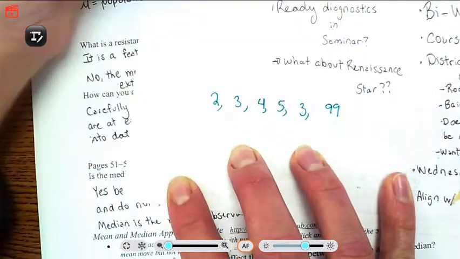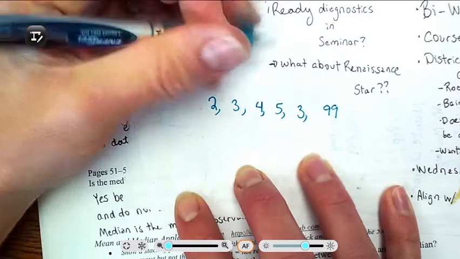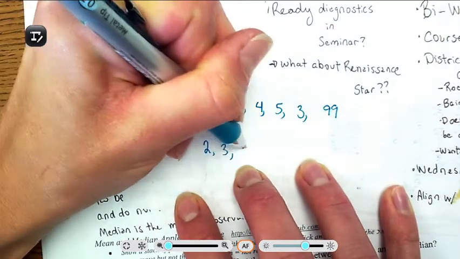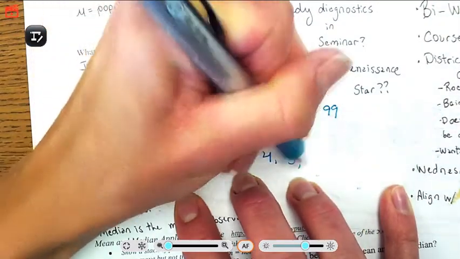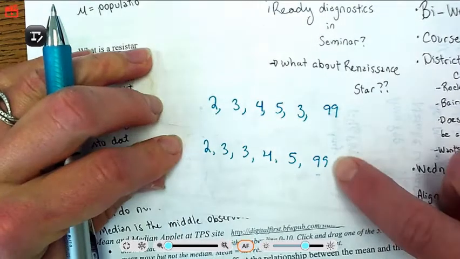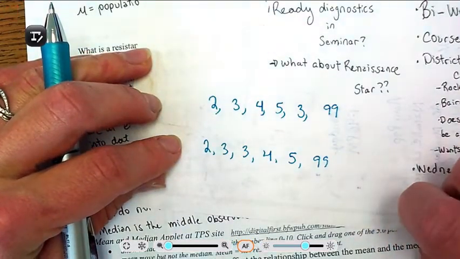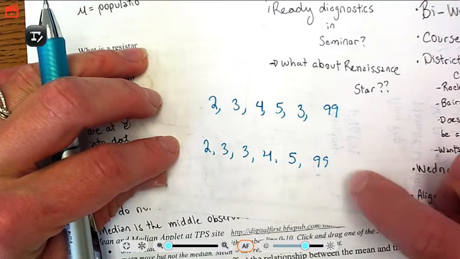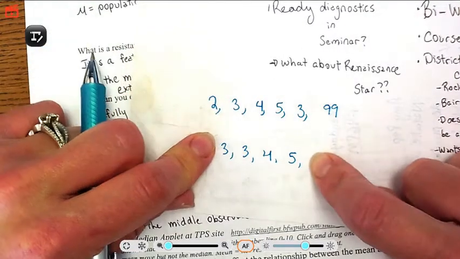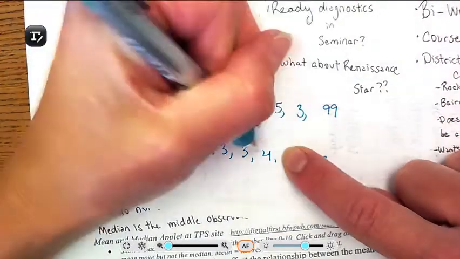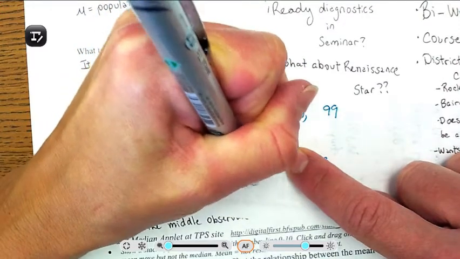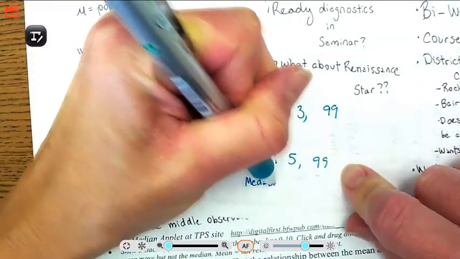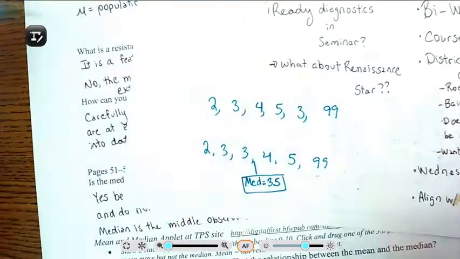Okay. And if you found the median of their ages, well then you could put them in order. And it actually doesn't matter if that 99-year-old was a 5-year-old or was a 99-year-old. We just know that they're the oldest. Okay, then you cross off these two, and your median would be 3.5. We take the average of the middle two.